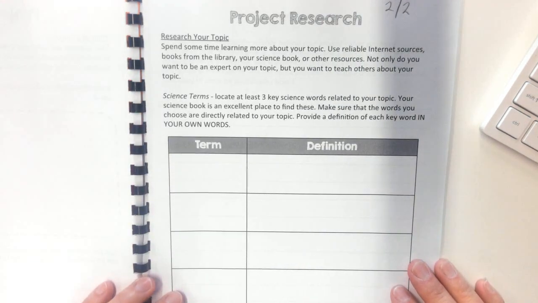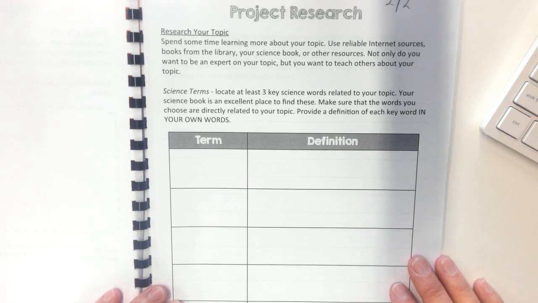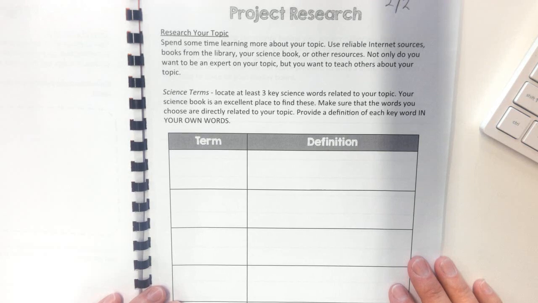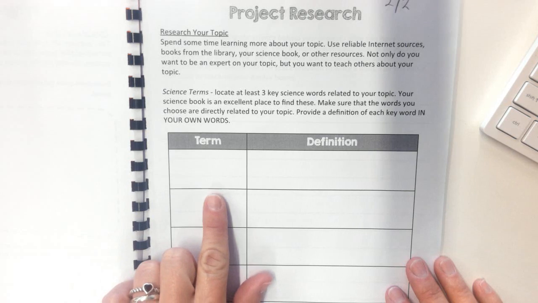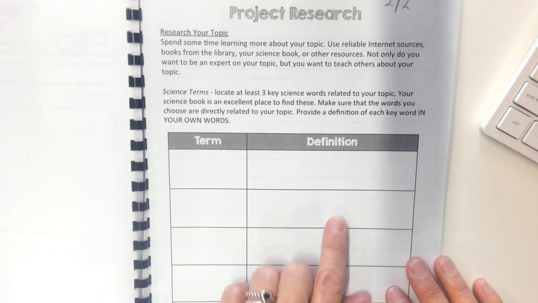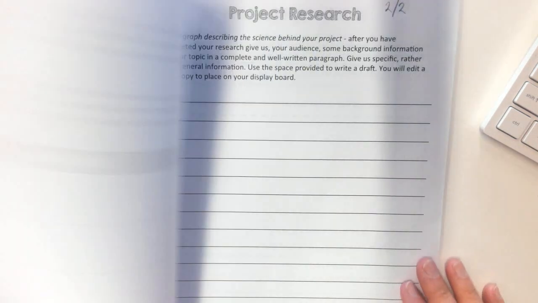All right, moving on, your project research, your goal is to have 3 terms and those terms defined. That should have been done by February 2nd. Once again, if it's not been done yet, don't panic. Just go ahead and get that done now. Now, the terms need to be things that pertain directly to your science experiment. For example, in my plant experiment, I would probably choose hydration as one of my terms, and then I would define it because it is all about hydration and how much hydration the plant receives.